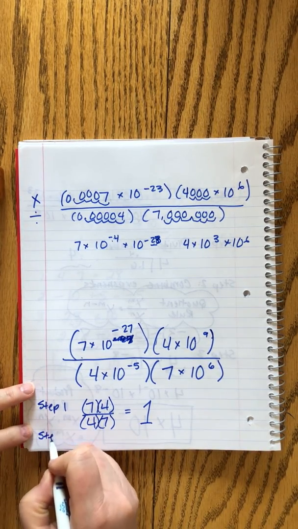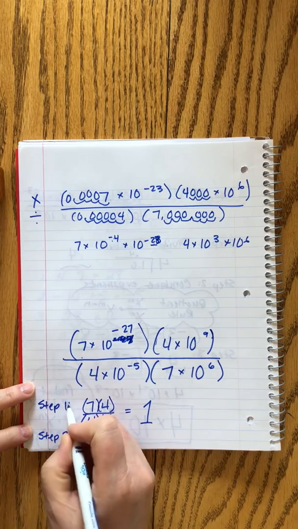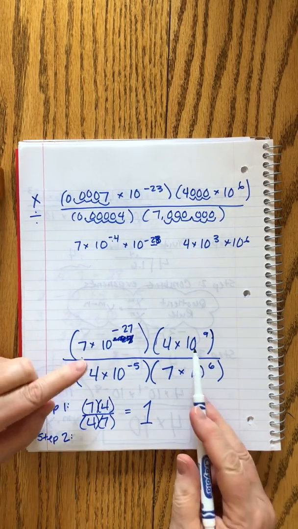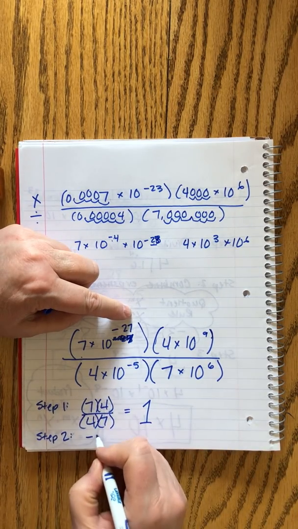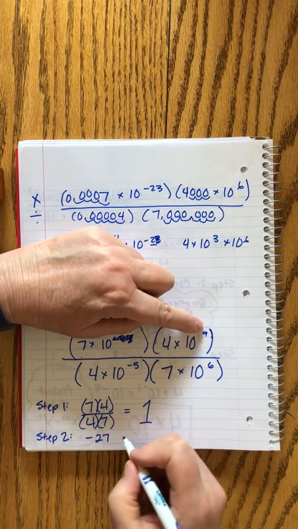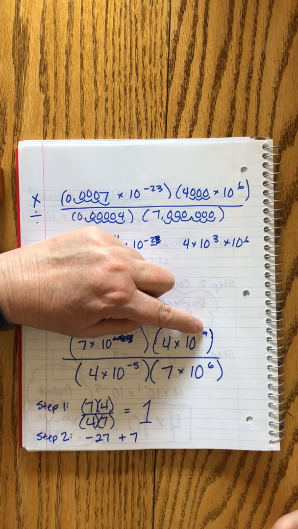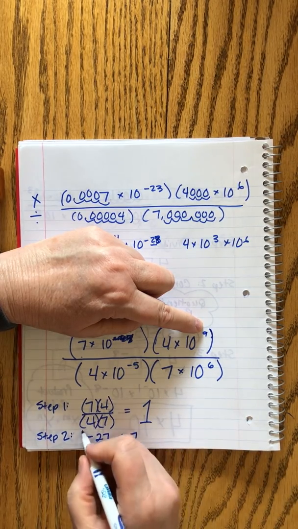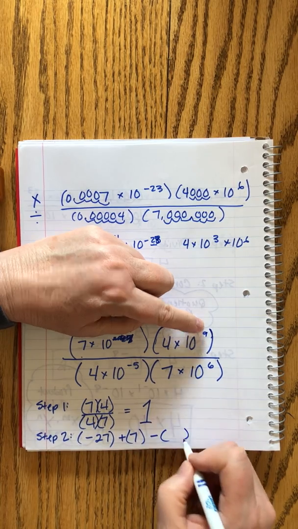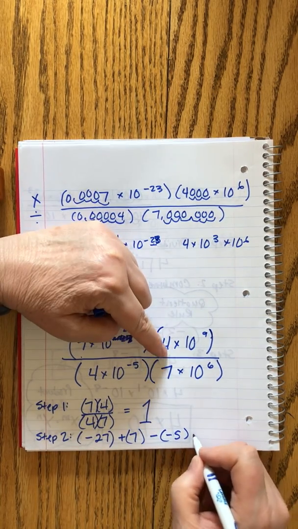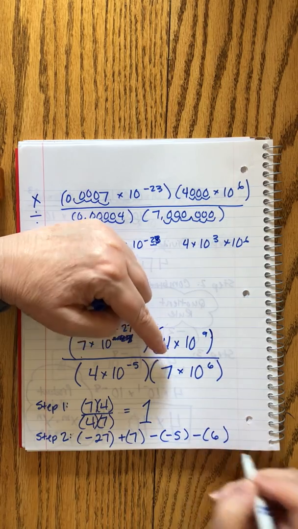Step 2, we combine all of these using the appropriate rules. So we start with minus 27, then we add 9. I'm going to make buckets. Then we subtract this minus 5, and then we subtract 6.